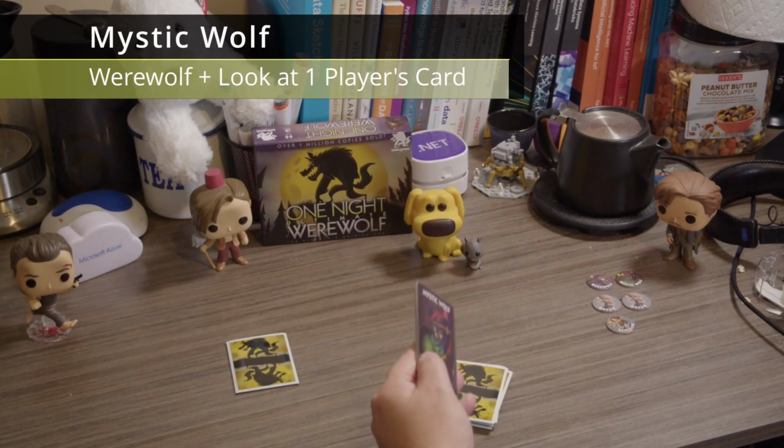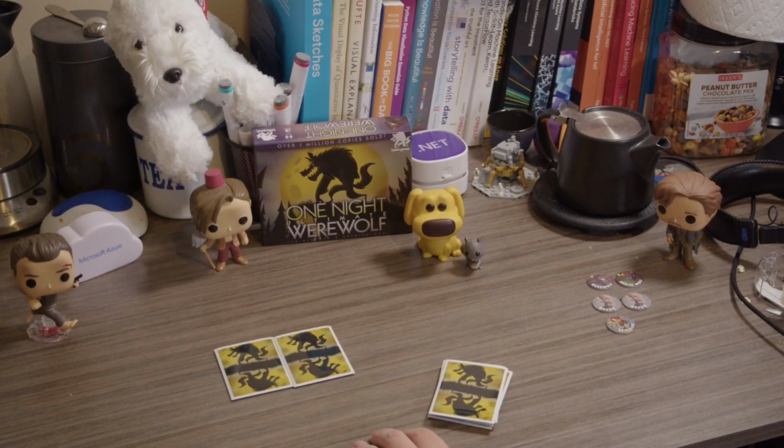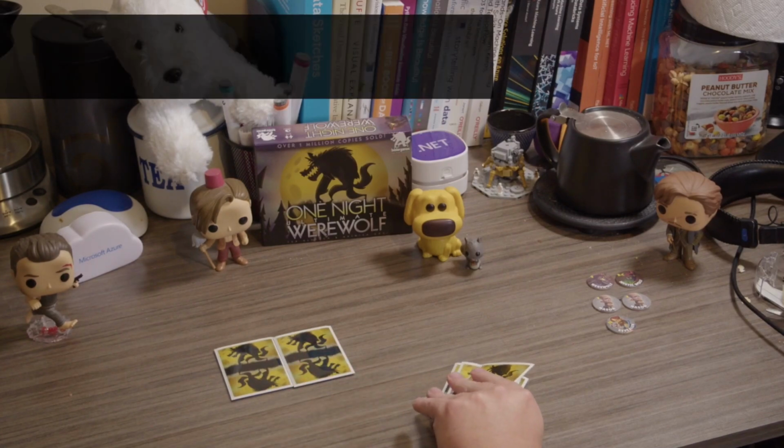It's a werewolf, but it also gets to look at one other player's card, so it gets a little bit more information. And as you're going to see, information is power in this game.